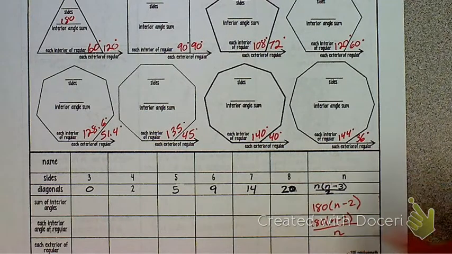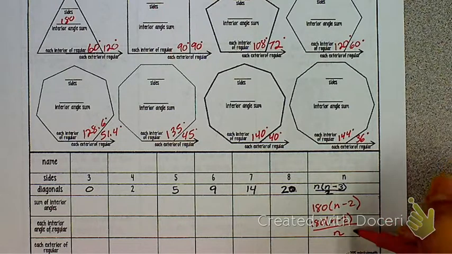That's what these n's are for. That's what this one does. This tells you how much it should add up to on the inside. This tells you how much each interior should be.